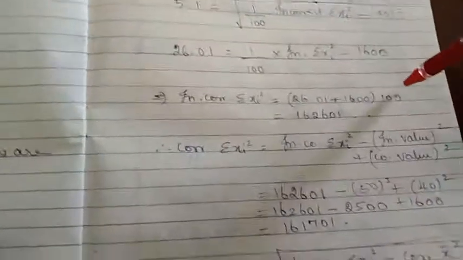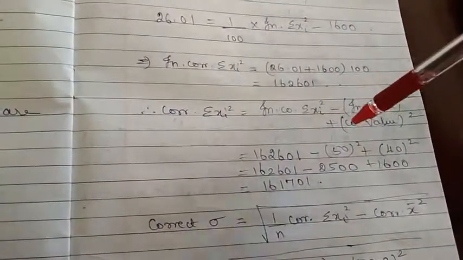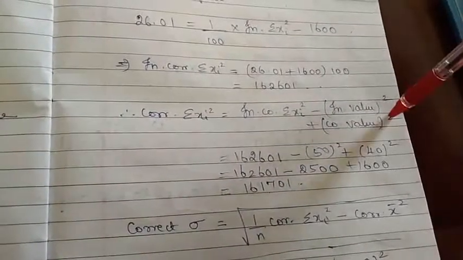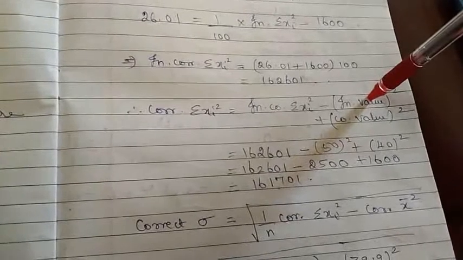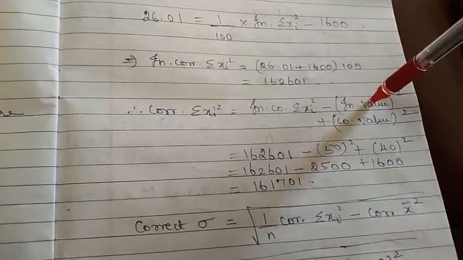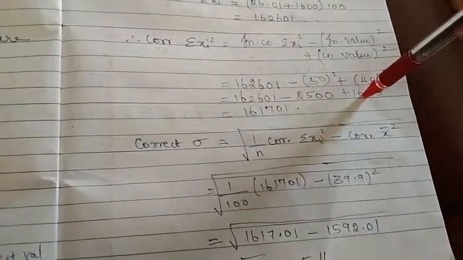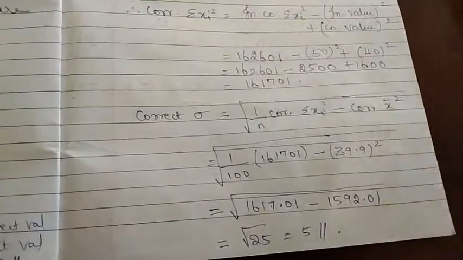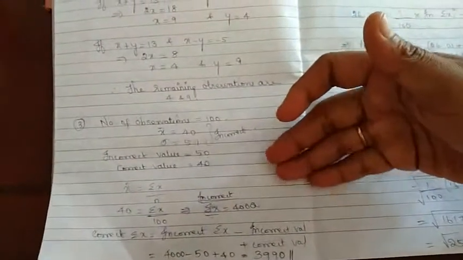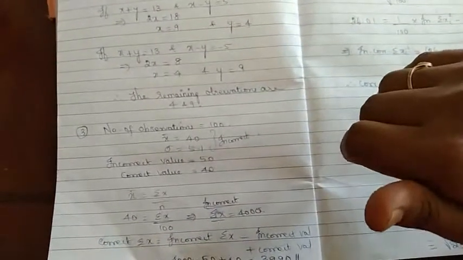From this incorrect summation xi square, we have to subtract the incorrect value the whole square, and we have to add the correct value square. So we will come to know what is the correct sigma xi square. Then once we got it, substitute in the formula, we can find the correct sigma. So this kind of problem is frequently asked, incorrect value and correct value, you can expect in standard deviation.